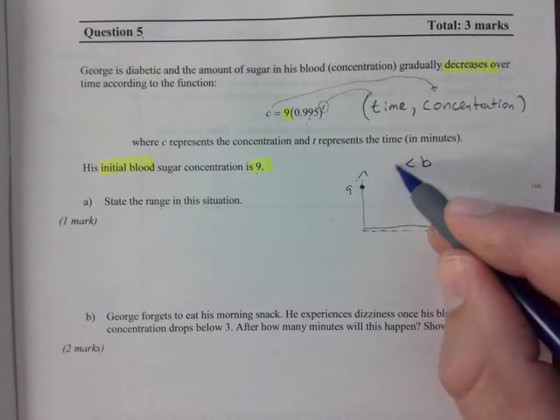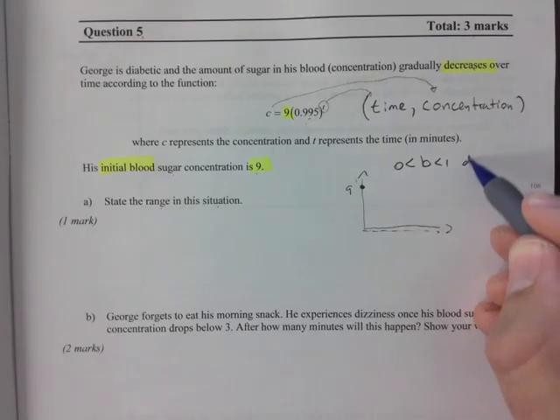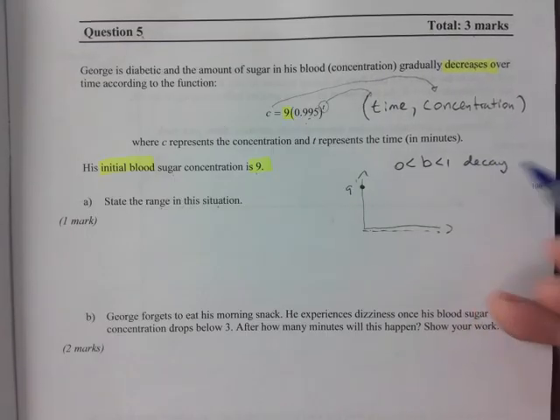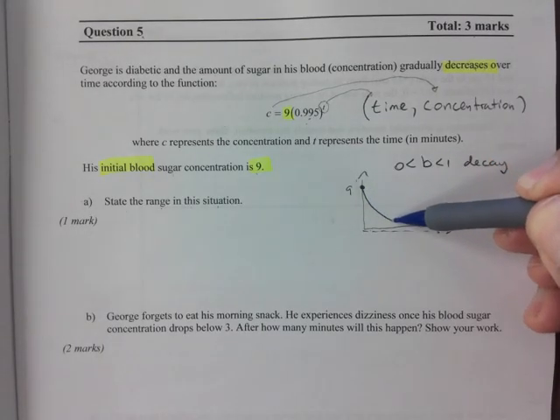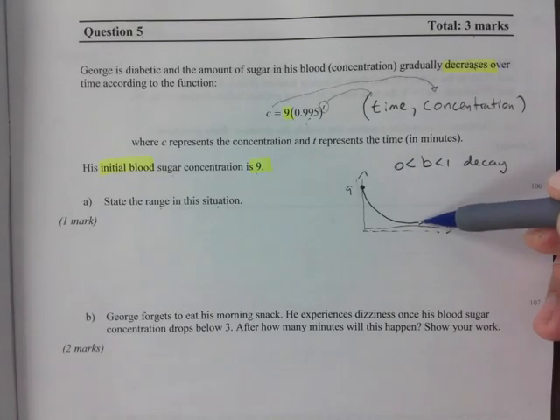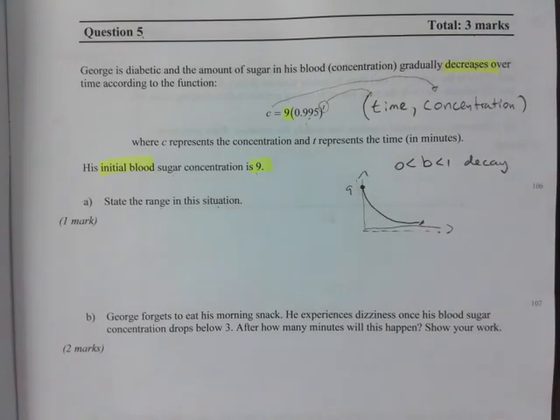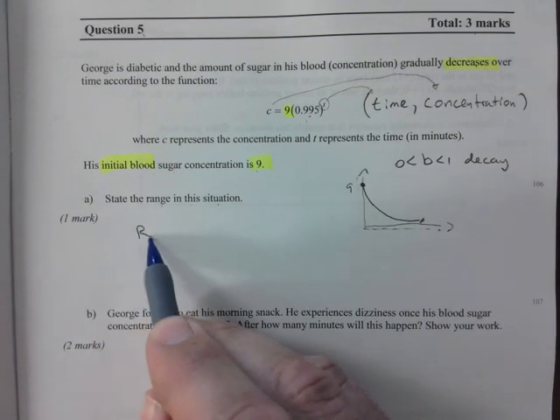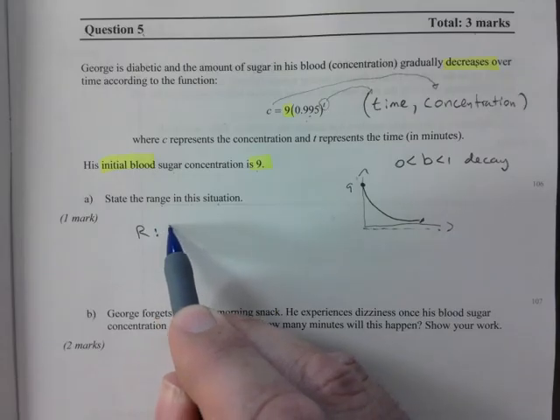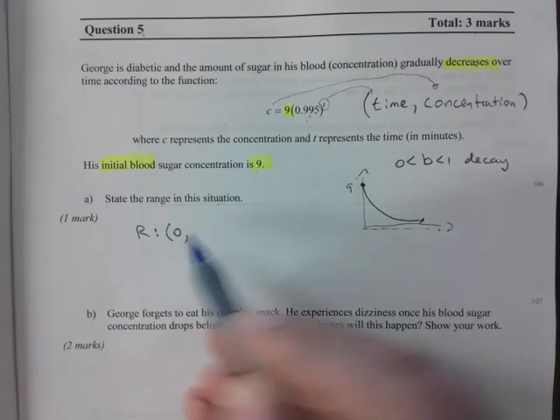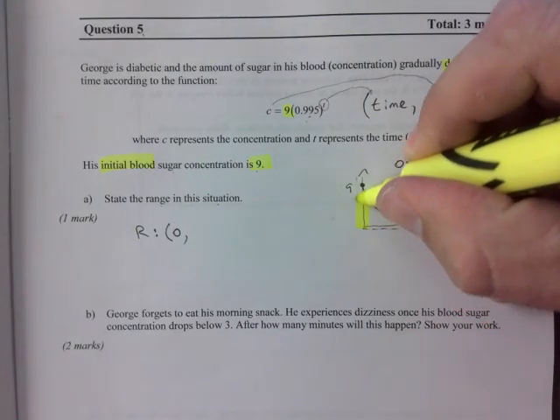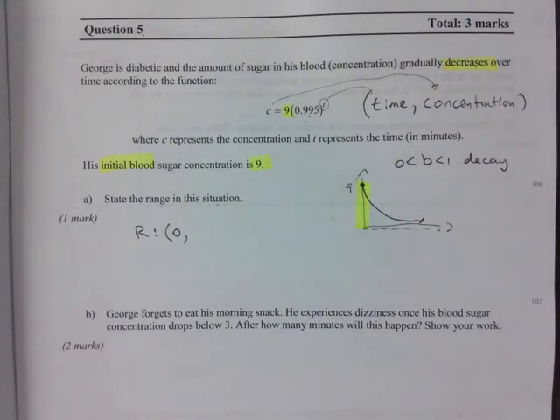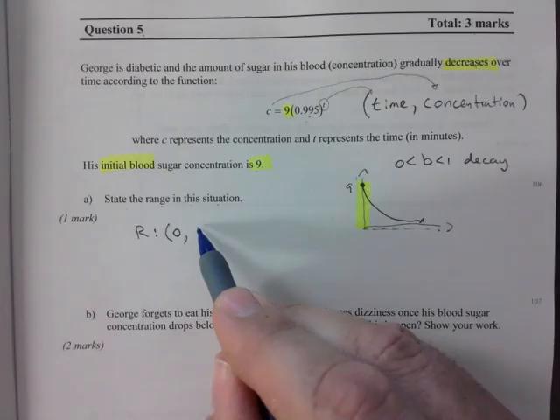B is between 0 and 1, okay? So technically, you just go ahead and it never touches the x-axis. It just never does. So what would be the range in this situation? Almost 0, right? Range is, we're talking these values, right? Range is always here. Almost 0. And can we include 9?